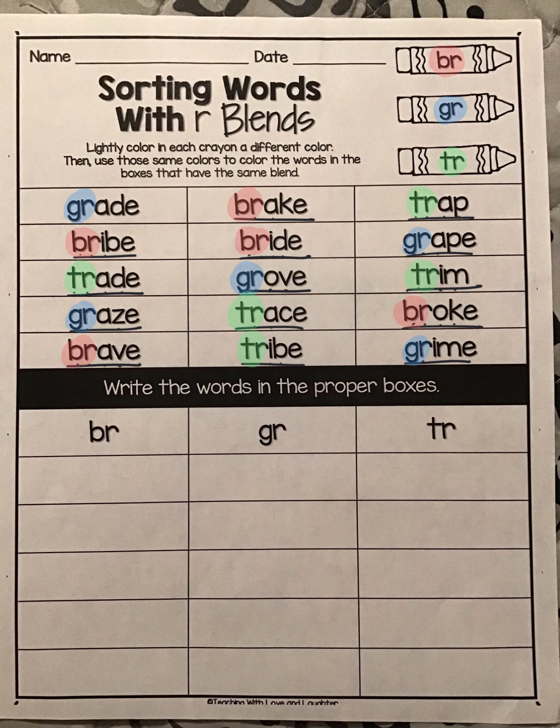All right, our last step says write the words in the proper boxes. So you can see I have a BR column. So any word with a BR blend, I will put in this column. I have a GR column. Any word with a GR blend, I'll put in the middle column. And then I have a TR blend, and any word with TR I will put in the final column.